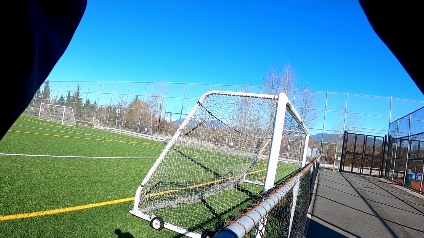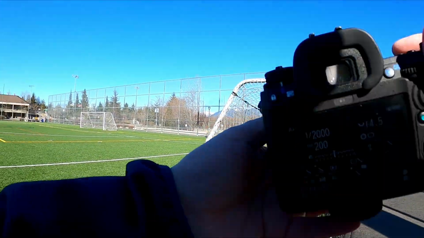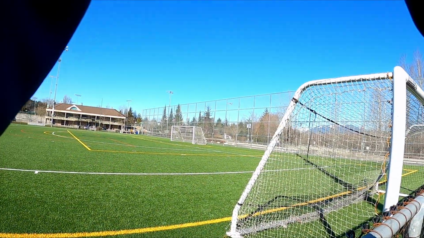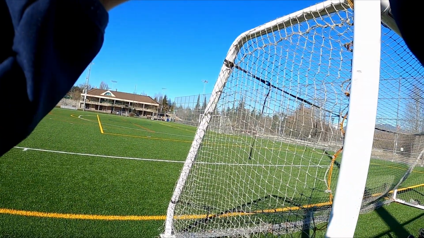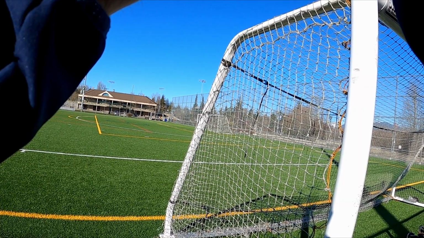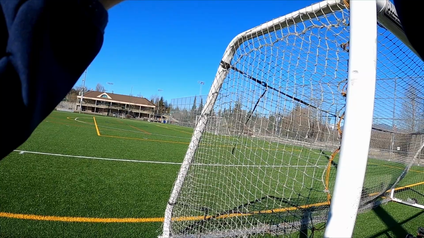Zoom in on that net. That one, that's kind of lame. But this one here, bump that up to F8. Get the whole field in the field of view.